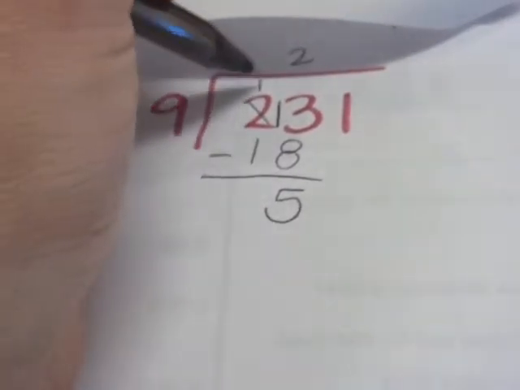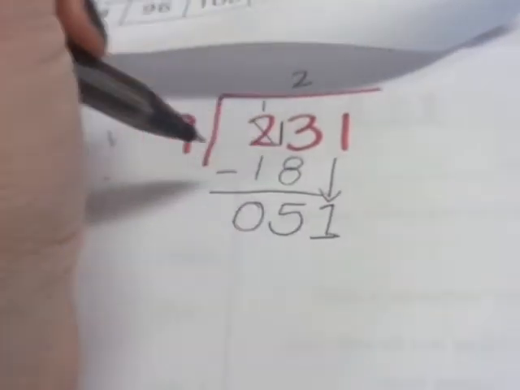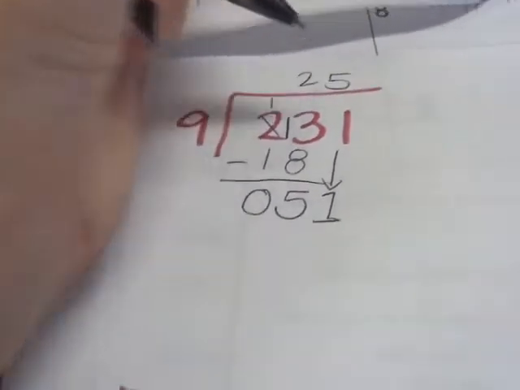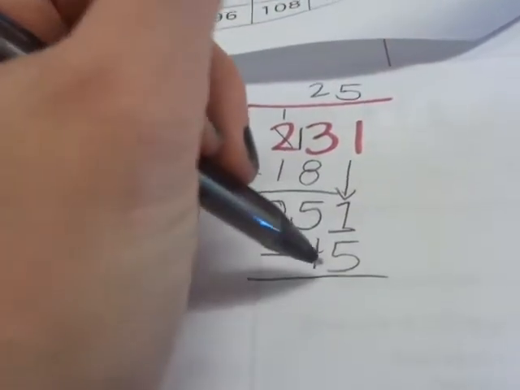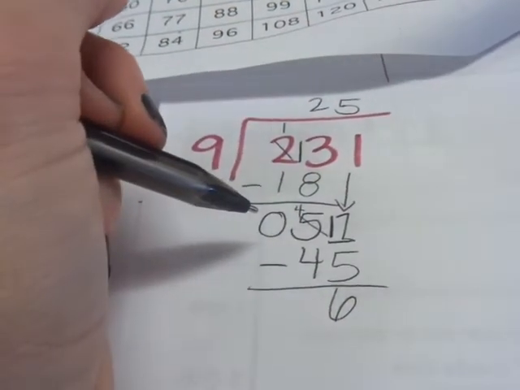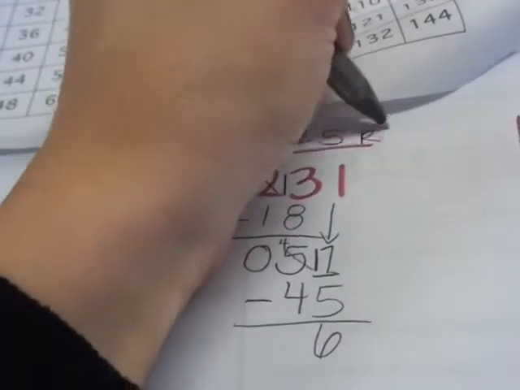Borrowing, 13 minus 8 is 5. 1 minus 1 is 0. Bring down my 1. Can 9 go into 51? Yes. 5 times. 5 times 9 is 45. Gotta do some borrowing. Subtract that out. I get 6 left over.